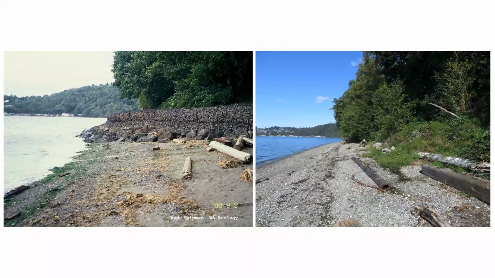And here's just one example of the types of before and after photos that you'll find on Flickr. This is the southern end of Seahurst Park, where they removed fill, gabions, and rock armor at the toe of a bluff, and then did beach nourishment and revegetation, and it was completed in 2005. So we have similar photos for nearly every project that's featured on the tool.